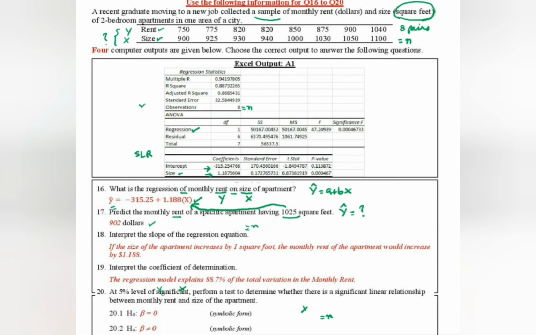Interpret the slope. Slope is b. B is 1.188. B is, you see, square feet, and y is rent in dollars. So how to interpret?